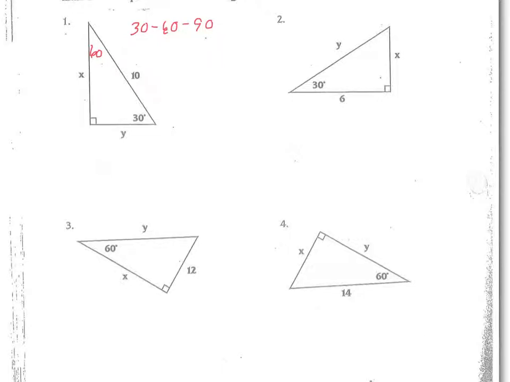And then my pattern is 1, rad 3, 2. That's the part you have to learn. And then we're going to create our ratios. What is across from the 30 degrees? x. So with these ones, it's important that you get them absolutely correct as to what's across from what angle. So across from 30 is x. So we're going to put an x here. And then across from 60 is what? y. So a y goes here. And then across from my right angle is what? 10. So the 10 goes under here.